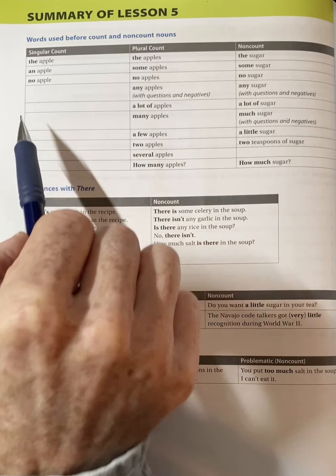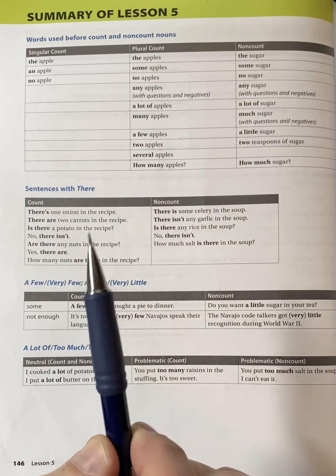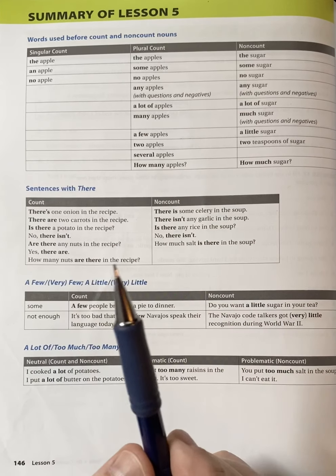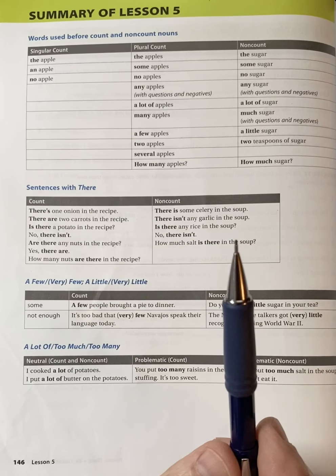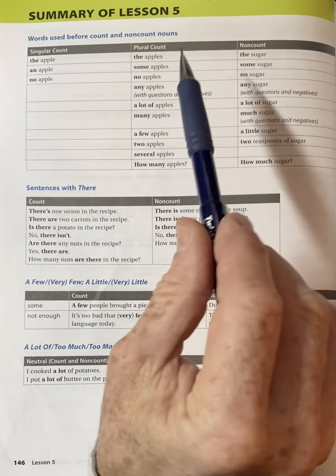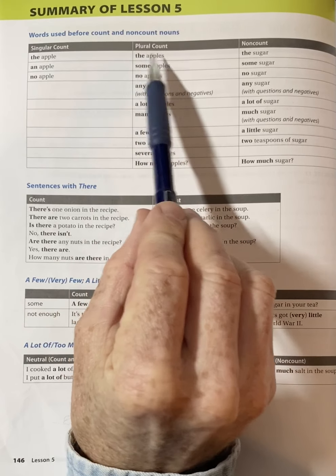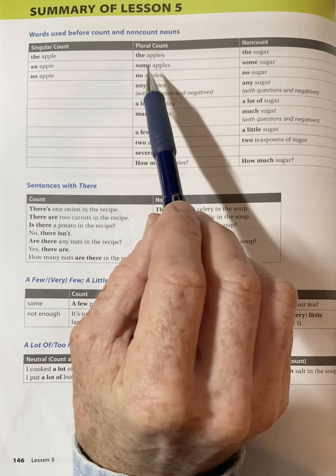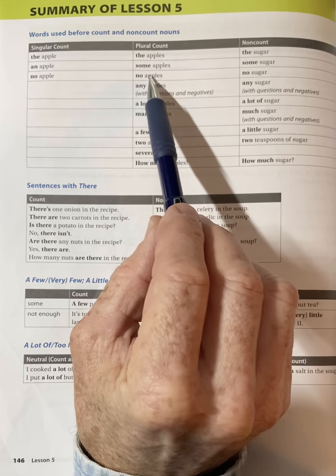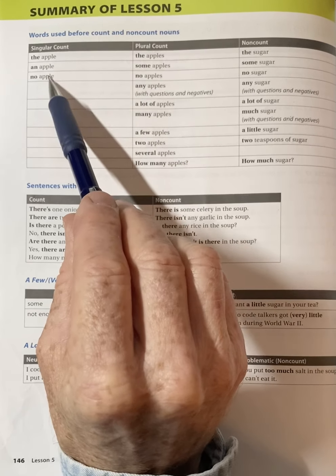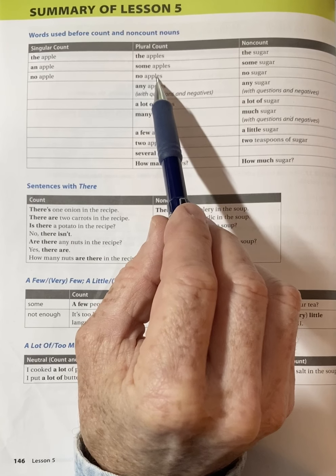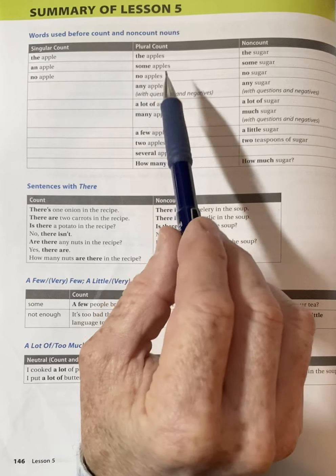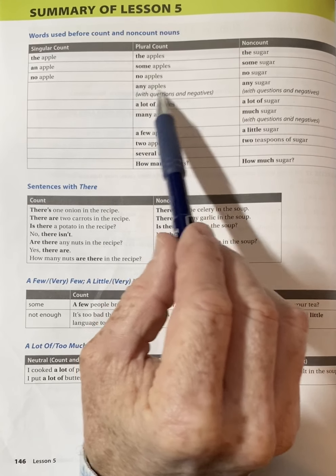The apple, the train, the girl, etc. An apple, no apple. For plural count, we can also use the, again, the apples, just like the apple. Some apples, no apples. So you can use the word no for both singular count noun and plural count noun. No apple, no apples. Any apples, with questions and negatives.